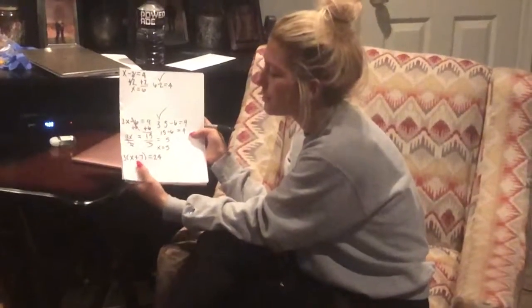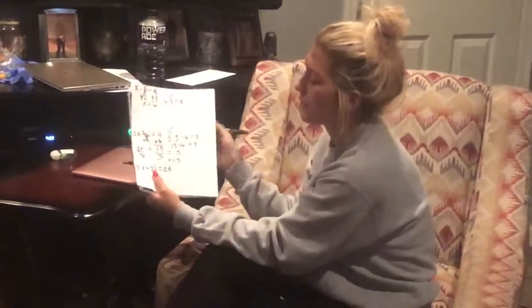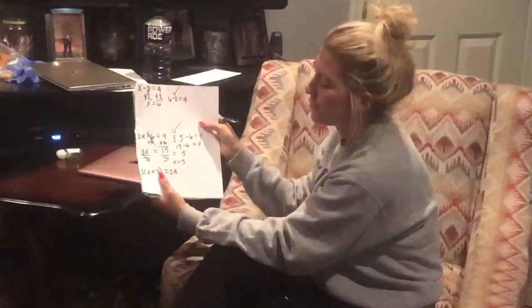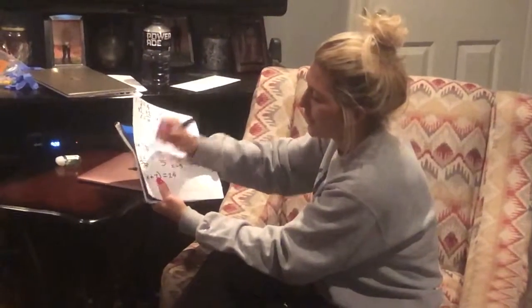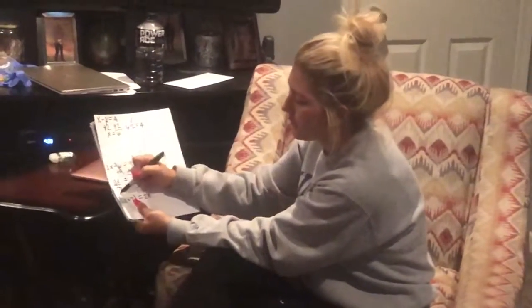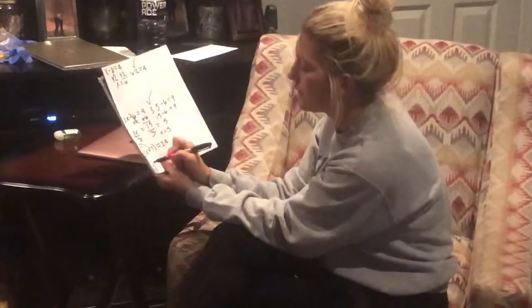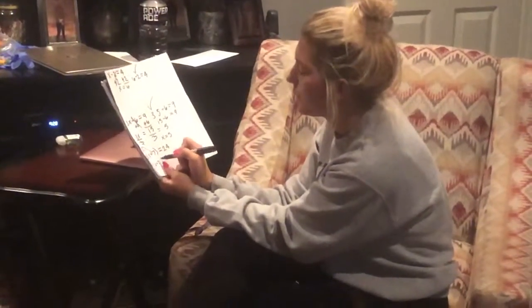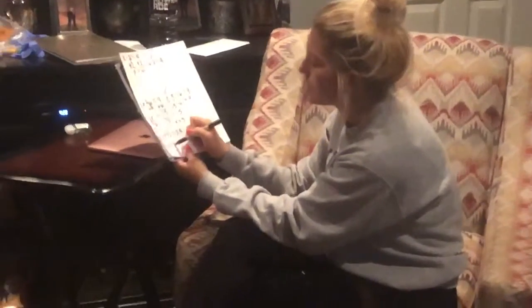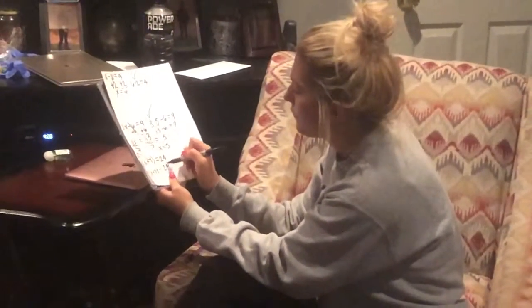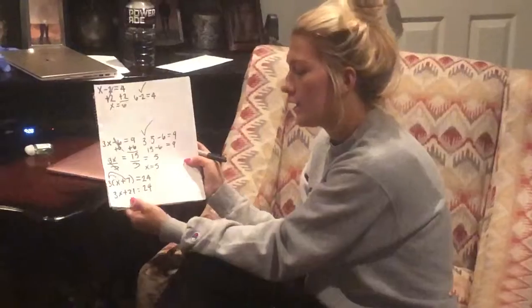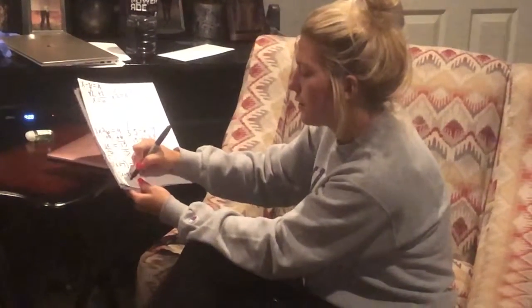This last one you have to use the distributive property to do. So what that means is you have your parentheses right here and you have 3 outside of it. So you're going to do 3 times x and then 3 times 7. So you're going to get that out of the parentheses, you're going to have 3x plus 21. And then you're going to bring over the 24. And right here you're going to do minus 21.